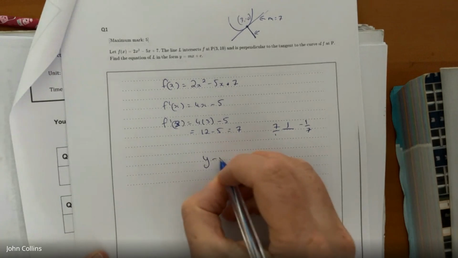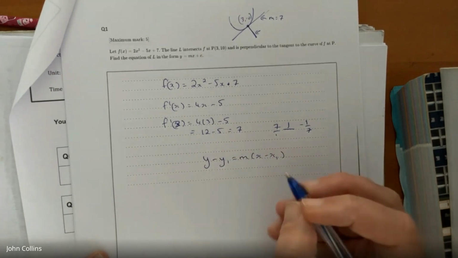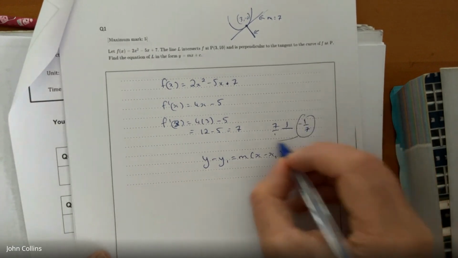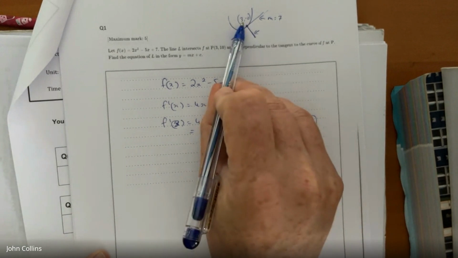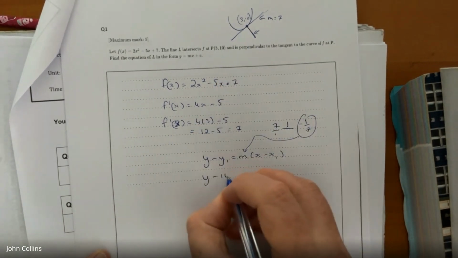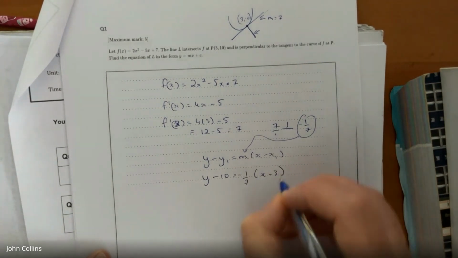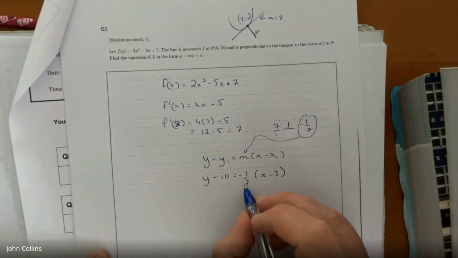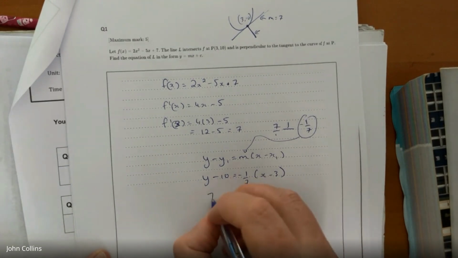We will then use this equation to get the equation of the line. I know that the gradient of it is minus 1/7. I just need a point, and we have a point: (3, 10) is on both lines because it's where they intersect. So I'll use 3 and 10 and my newfound gradient. And then perhaps the easiest way here is, instead of dividing by 7, to multiply the other side by 7.